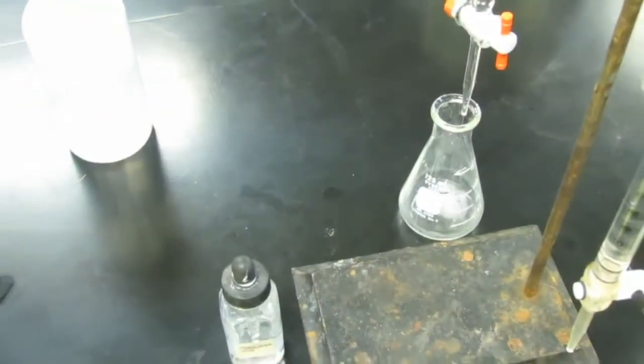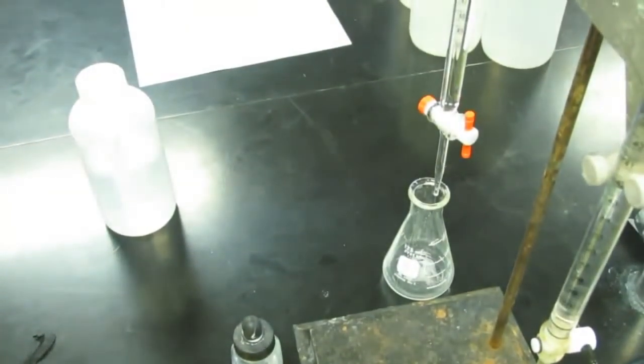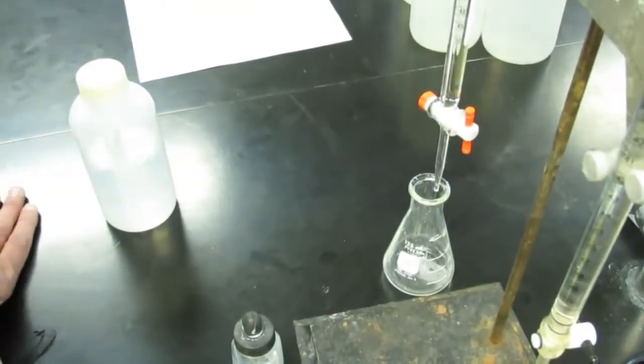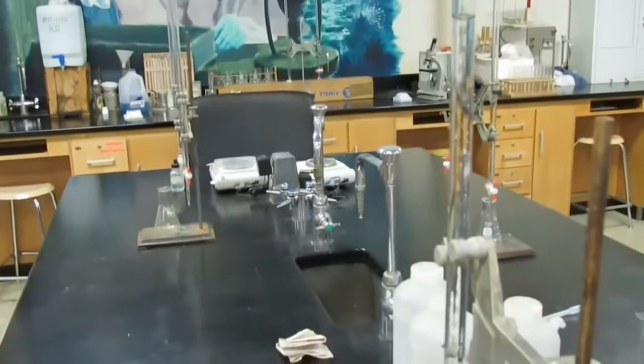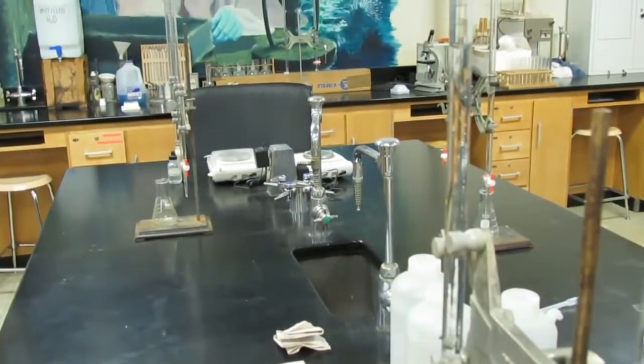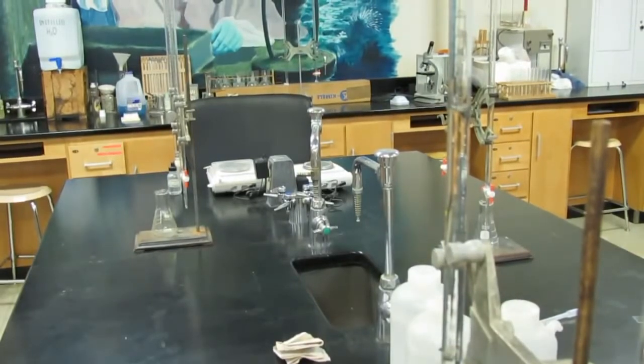I'm not sure if you can see that or not. We want to get approximately 25 mils. I'm going to stop this right around the 26 mark on my burette. I'm not sure if you can see it draining there. So we'll stop it right around 26, give or take a little bit. It's not really that important. So we have approximately 25 milliliters of acid in our flask.